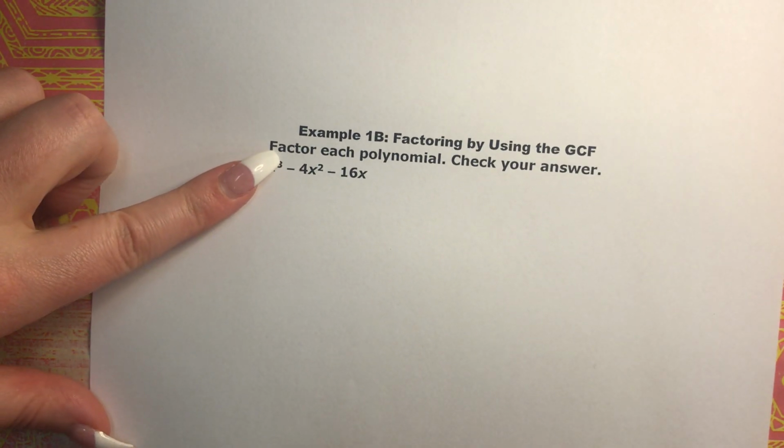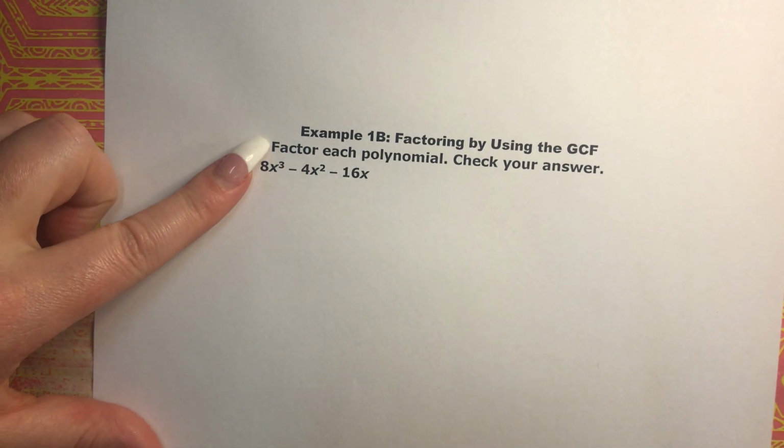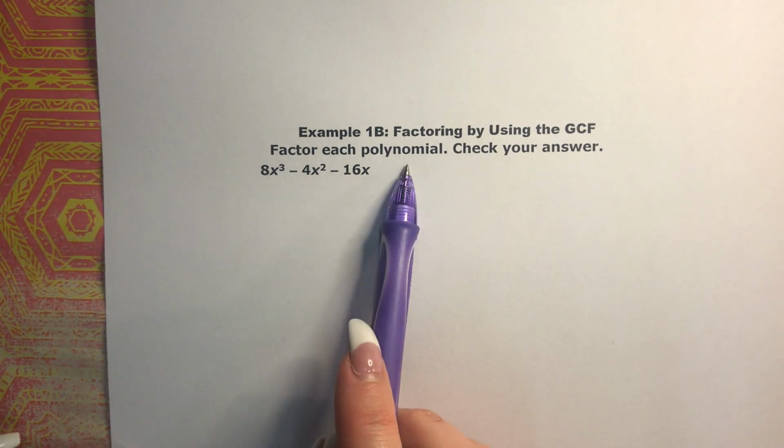All right, great. Let's go ahead and look at the next problem, example 1B. It says factor by using the GCF, factor each polynomial, then check your answer.